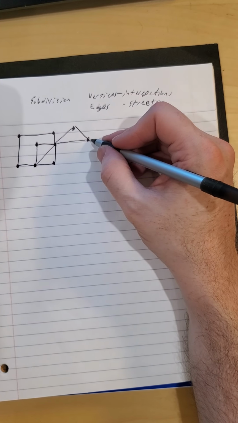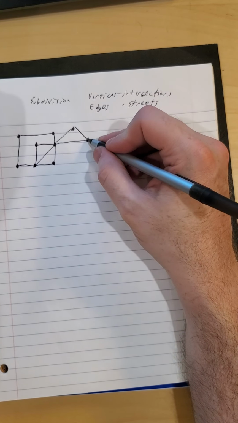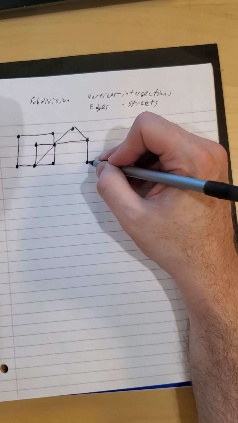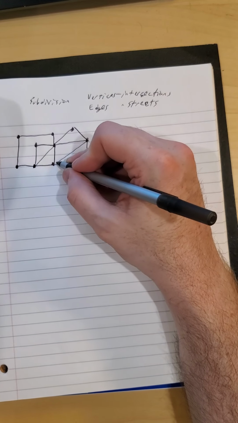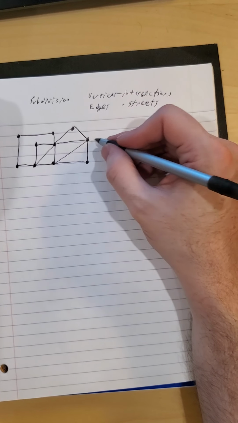So this neighborhood obviously not designed on the nice pretty grid program that Chicago used for most of its neighborhoods.